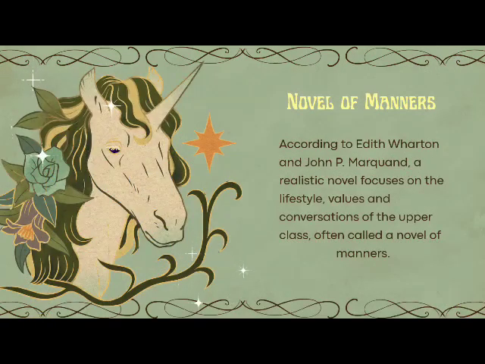Novel of manners. According to Edith Wharton and John P. McQuillan, a realistic novel that focuses on the lifestyle, values, and conversations of the upper class is often called a novel of manners. So, as we saw, realistic novels were based on ordinary people. The novel of manners focuses on the upper class lifestyle.